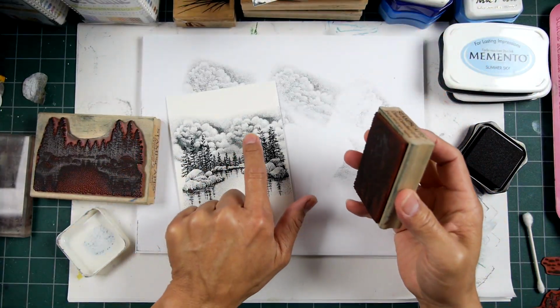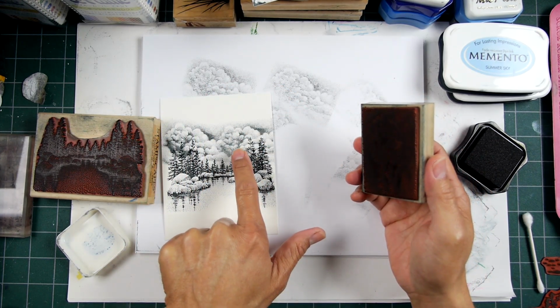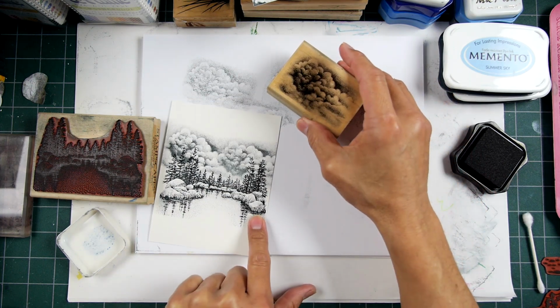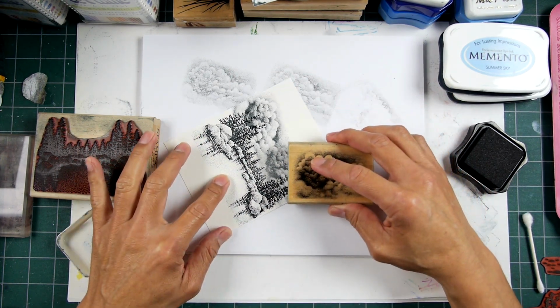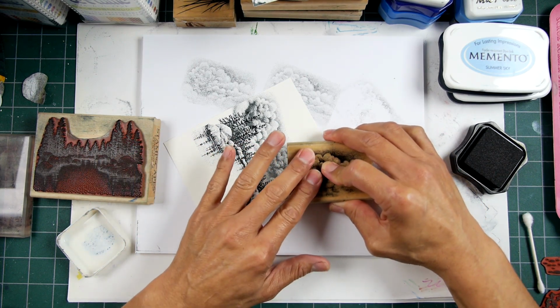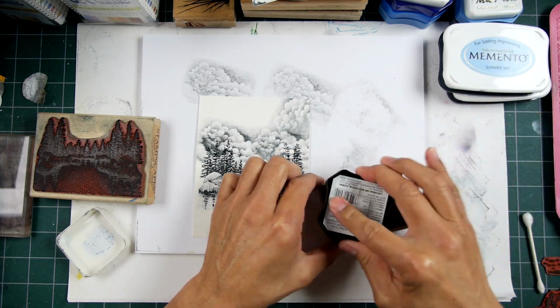Now I've stamped this out once, right? Well, this is the second impression. That's the one I just did. I blotted it off here, so that's one impression, two impressions. Now let me show you what you can also do. Let me go for a third impression, just using the same inking. I can go up with something like that.